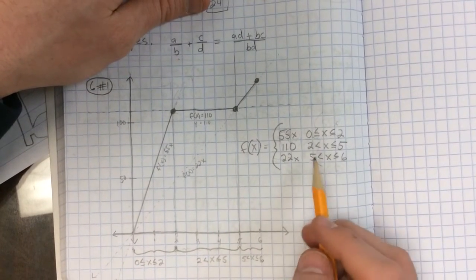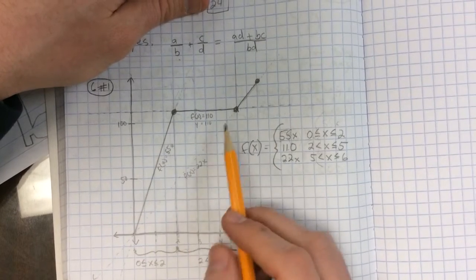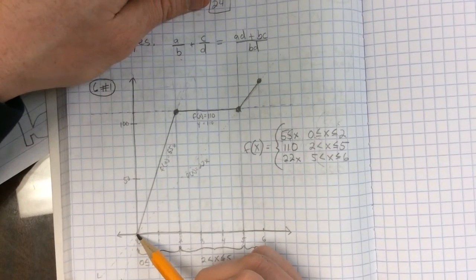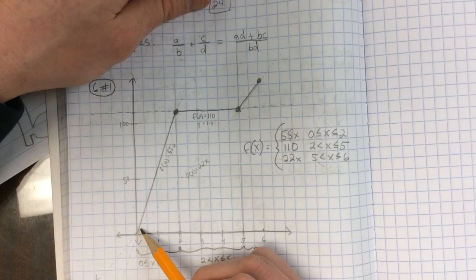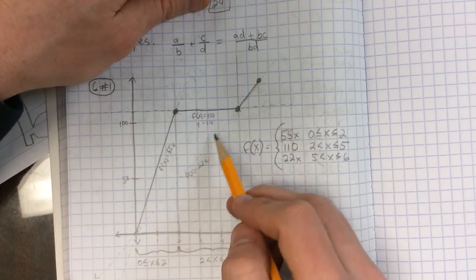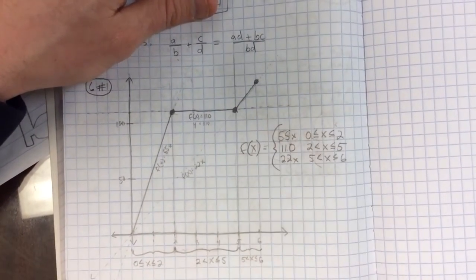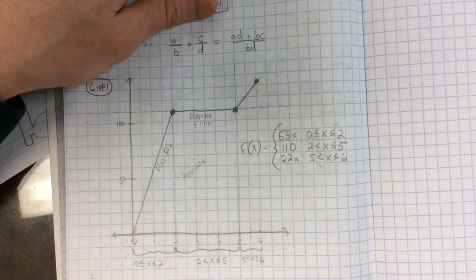And then 22x is a line that has a y-intercept of 0 and a slope of 22. So if we were starting all the way at the beginning, it would start here, and it would have a slope of up 22 over 1, up 22 over 1, and it would come up this way. Now, it just so happens to connect right here. We can't assume that, but it just does work.